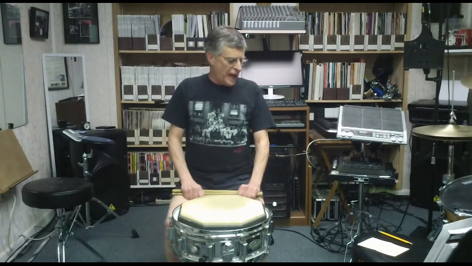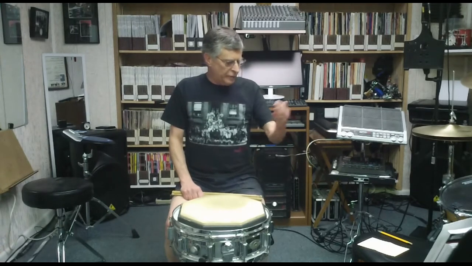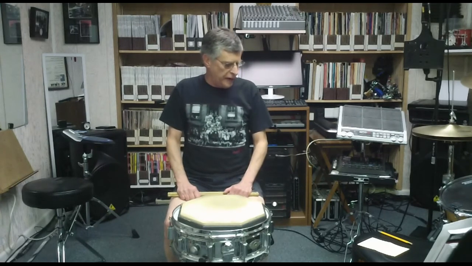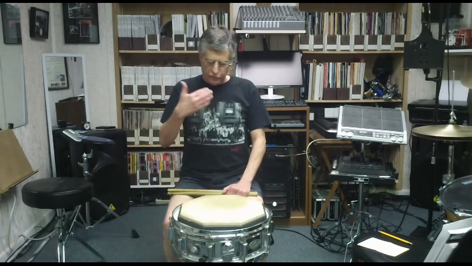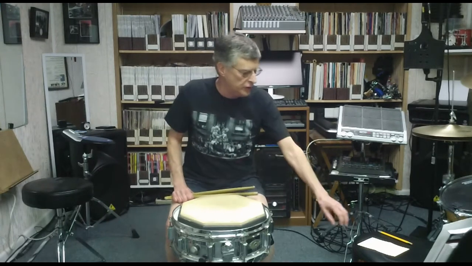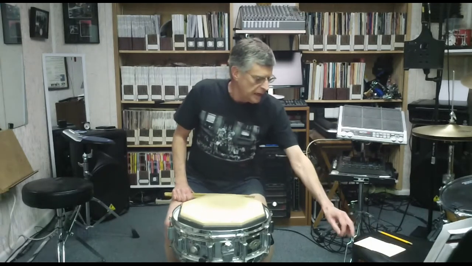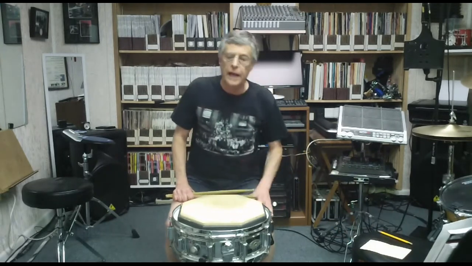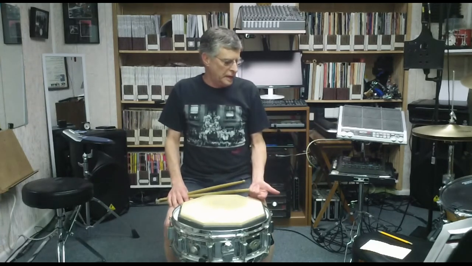So you notice that as I repeat, I have to go back around and start the whole pattern over again. So you have to drill it over and over until this becomes sort of second nature. And eventually it becomes just part of the way you play, and it becomes much easier as the muscle memory starts to learn these motions.